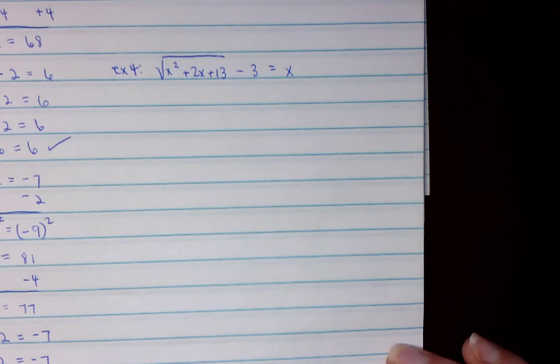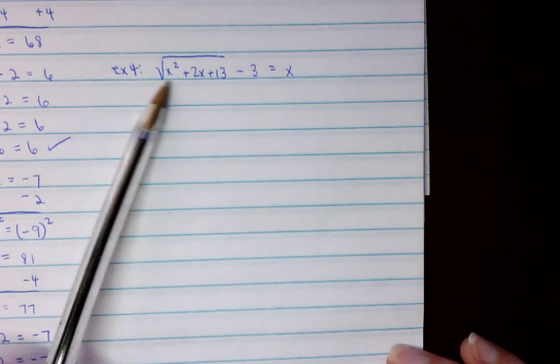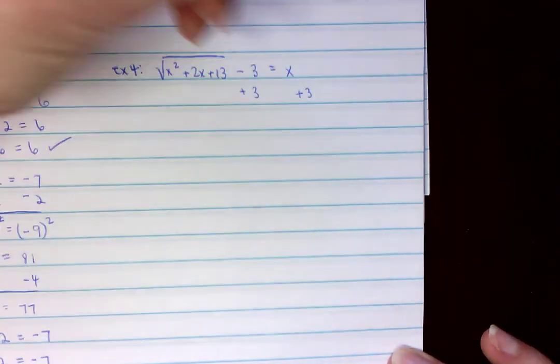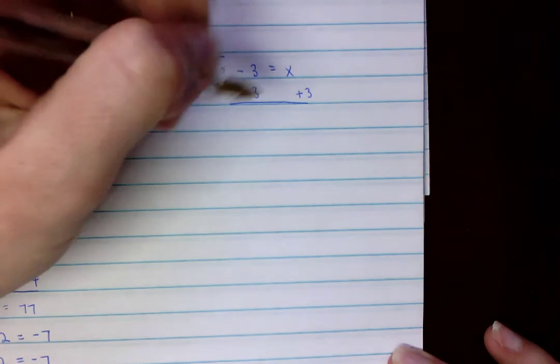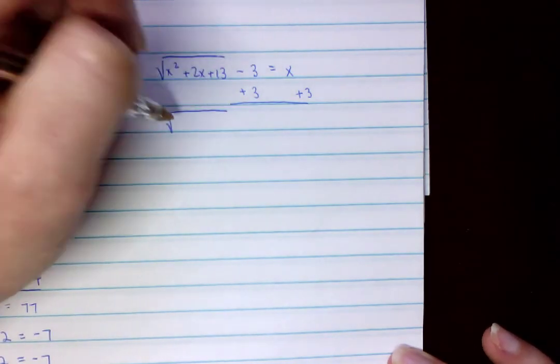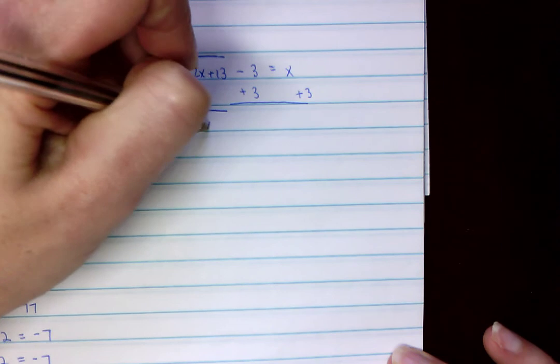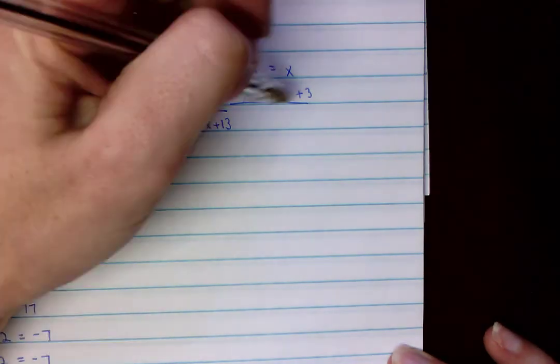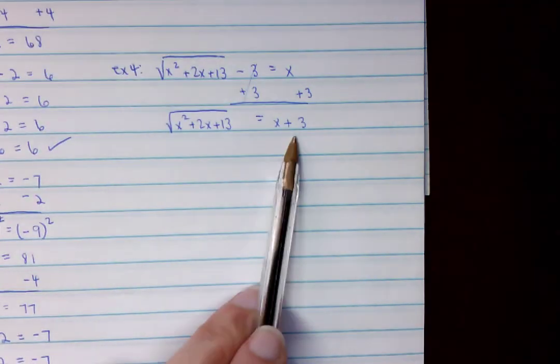So again, the first thing we want to do is isolate this radical. So we're going to have to add 3 to both sides. So we add 3. We get this big thing again, this square root of x squared plus 2x plus 13. That cancels. We get x plus 3 on the right side.